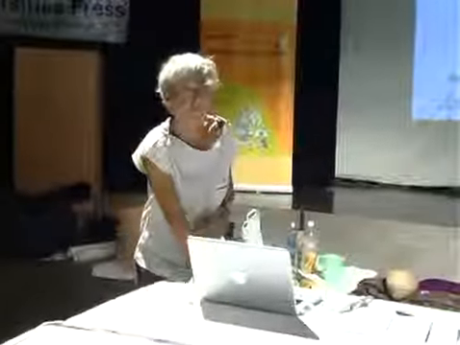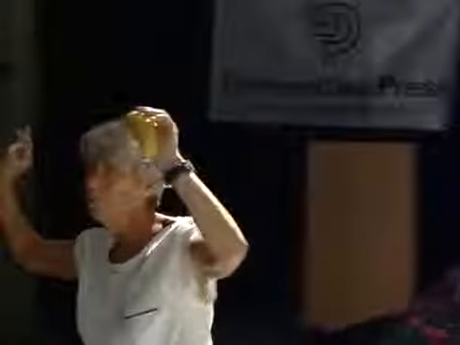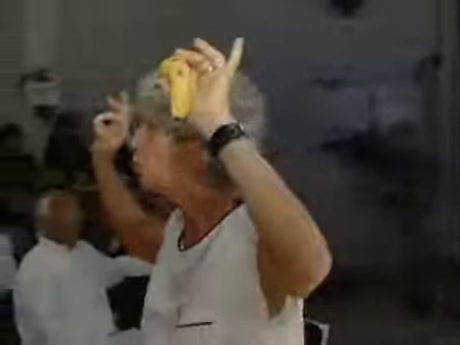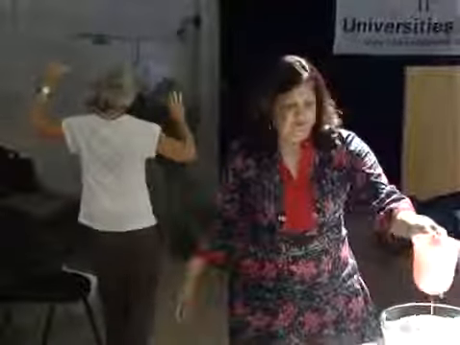Some experiments. You have certainly done some experiments about what floats and what sinks. And this is an experiment we are going to do. If I show you a banana and a little pea, and I ask you, if I put this in a bowl of water, which will sink and which will float? Which will sink? Will the banana sink? Or will the banana float?